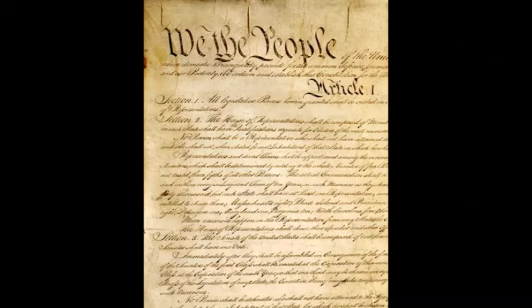Section 3. New states may be admitted by the Congress into this Union, but no new state shall be formed or erected within the jurisdiction of any other state, nor any state be formed by the junction of 2 or more states, or parts of states, without the consent of the legislatures of the states concerned as well as the Congress.